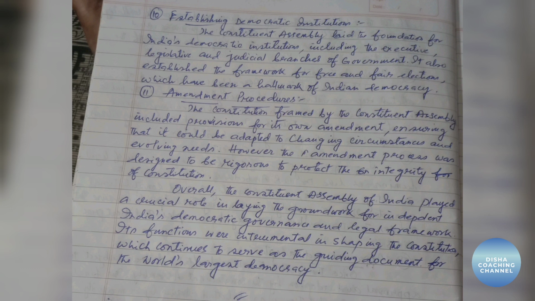Number 10. Establishing democratic institutions. The Constituent Assembly laid the foundation for India's democratic institutions, including the executive, legislative, and judicial branches of government. It also established the framework for free and fair elections, which have been a hallmark of Indian democracy.